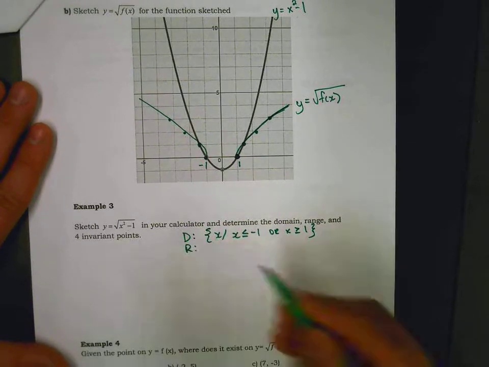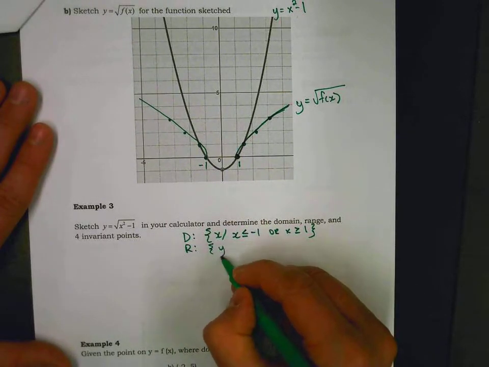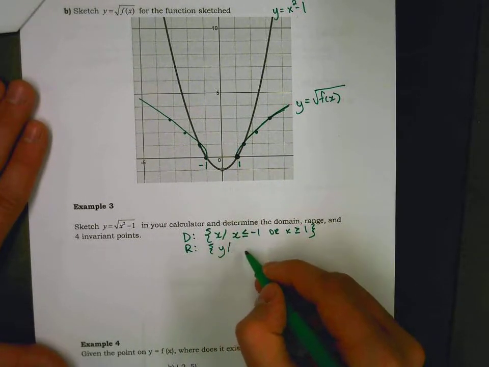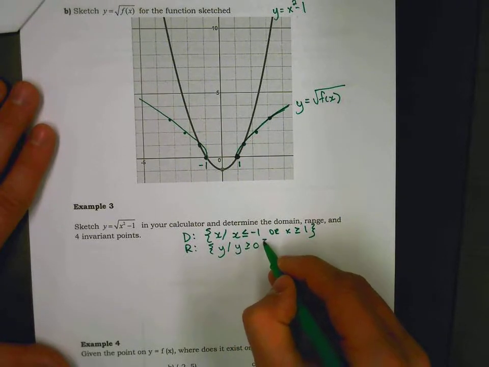As a range, this exists at a cutoff of 0, because the square root of 0 is 0, that's the lowest it gets to, so we could say that the y values are such that y is greater than or equal to 0.